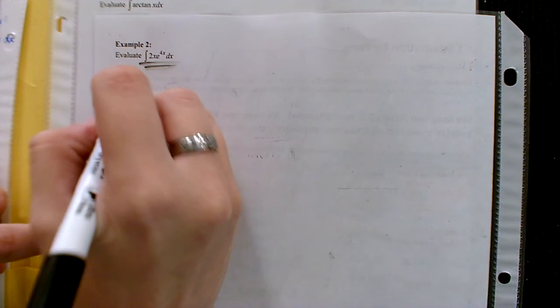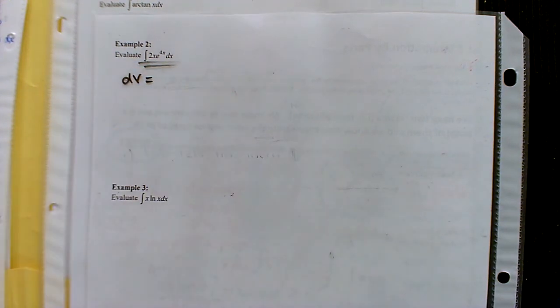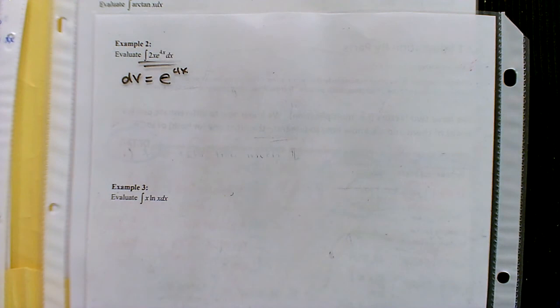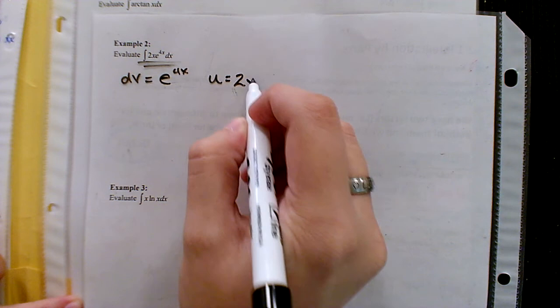We're just going to get used to identifying what should dv be, what should u be, and then using that by parts formula to help us work backwards. Okay, so take a look at this one. Think about what should dv represent. Okay, think DETAIL. E is our first one to consider. Do we have an exponential in there? A number to a power? Yep, that would be e to the 4x, which means the other function you didn't choose is the u variable, which would be 2x.